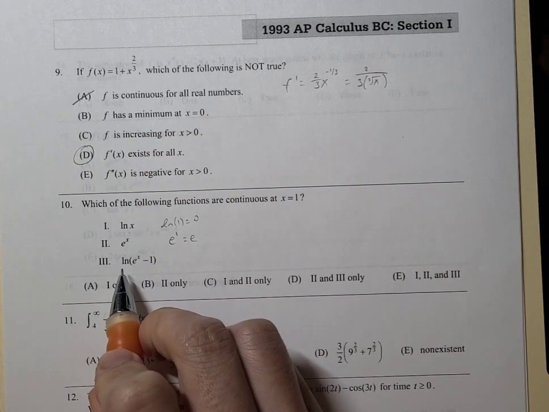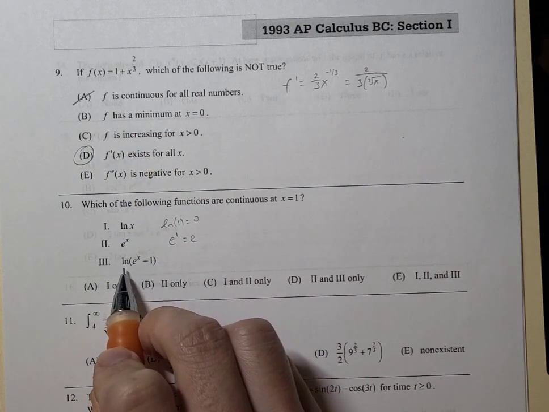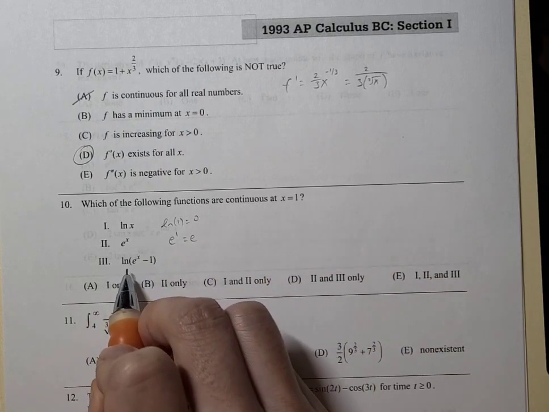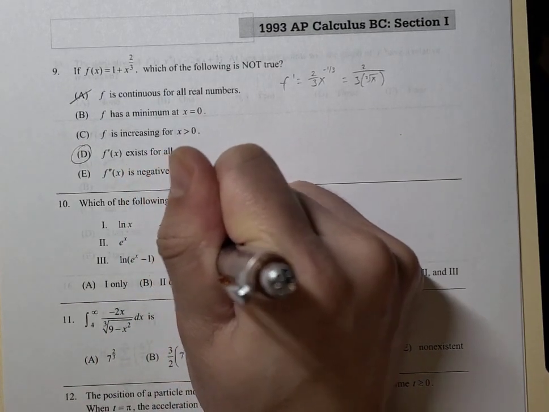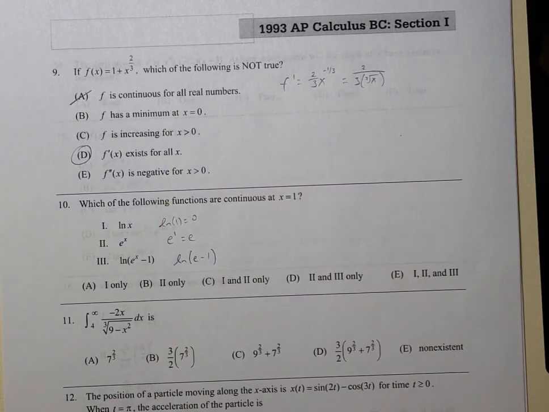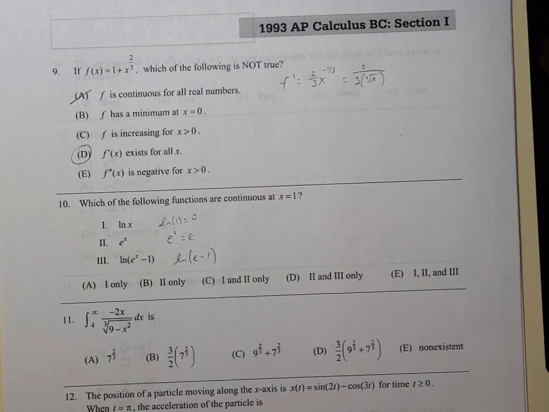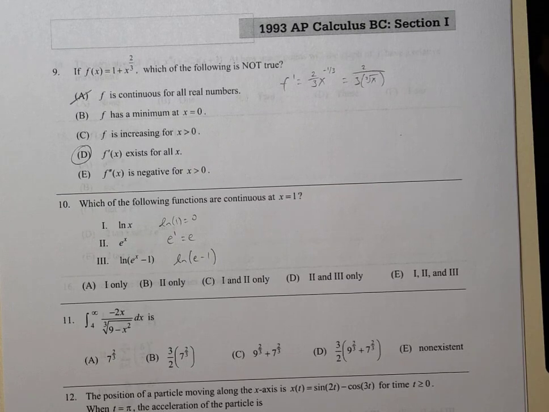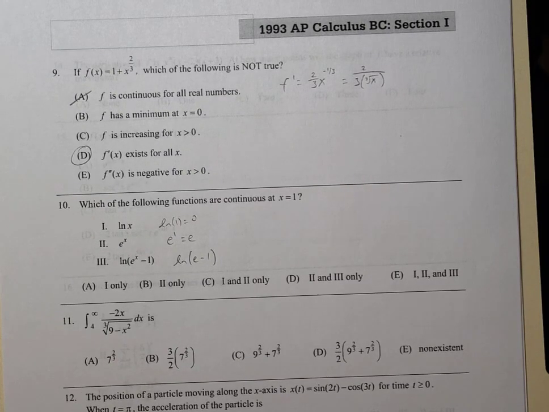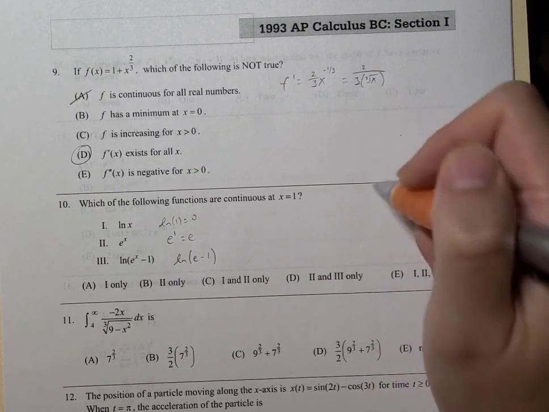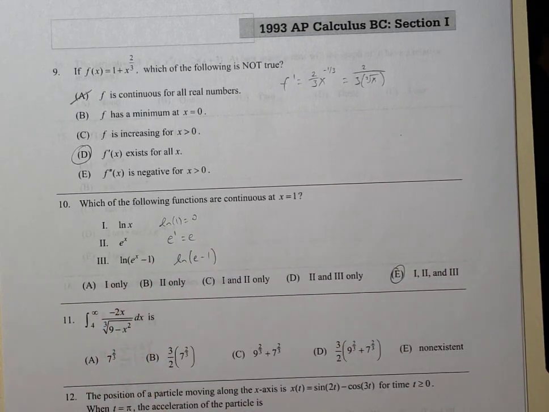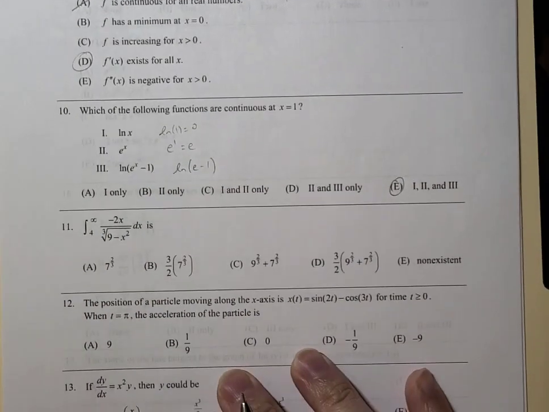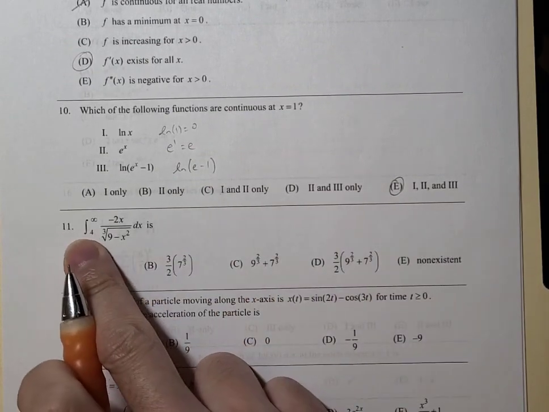How about the limit? Okay, well, let's plug in first. ln of e minus 1. That is also existent. So all three should be continuous, and their limits are these values. So it's continuous. All three are continuous.